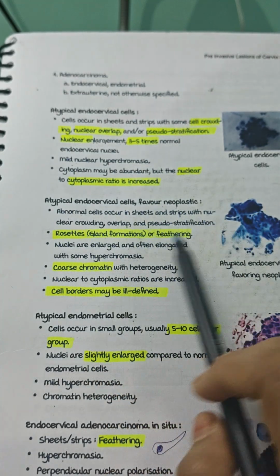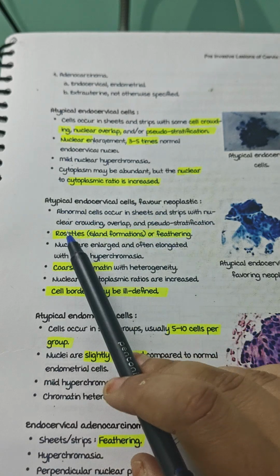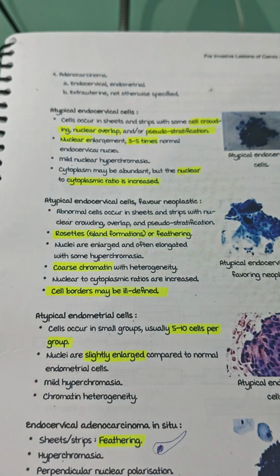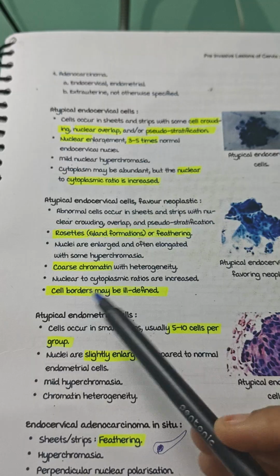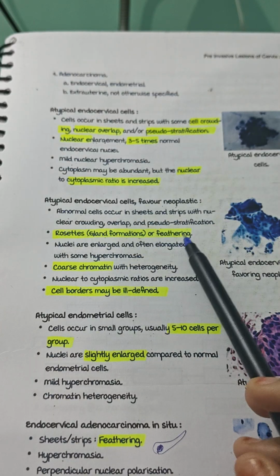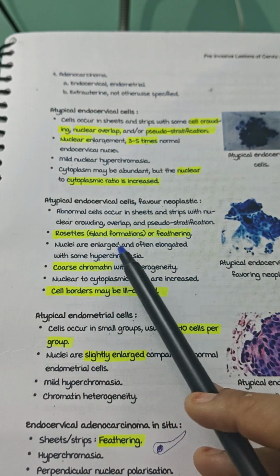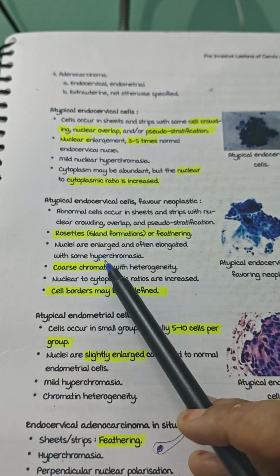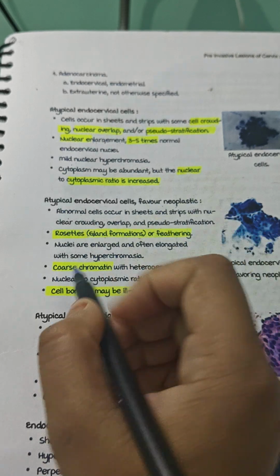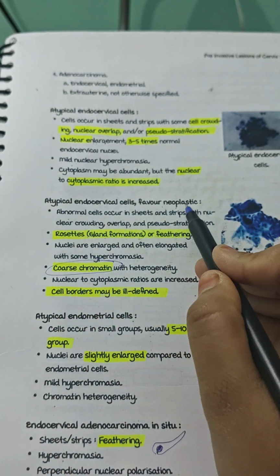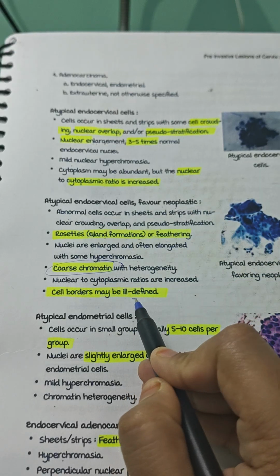They also have pseudostratification, crowding, and overlap, and rosette formation or feathering can also be seen. In this rosette formation, that is gland formation or feathering, is seen. Nuclei are enlarged and often elongated with some hyperchromasia. Coarse chromatin with heterogeneity is present if there are neoplastic changes, and cell borders are ill-defined.